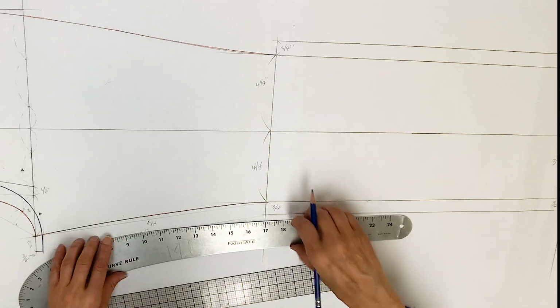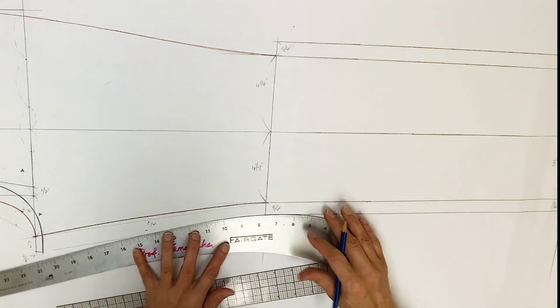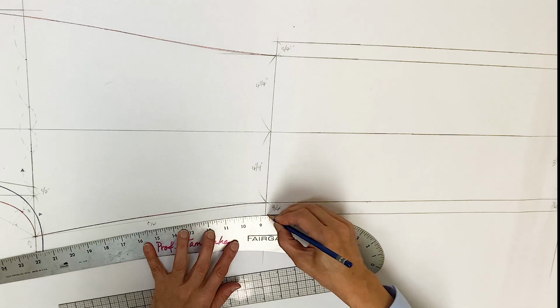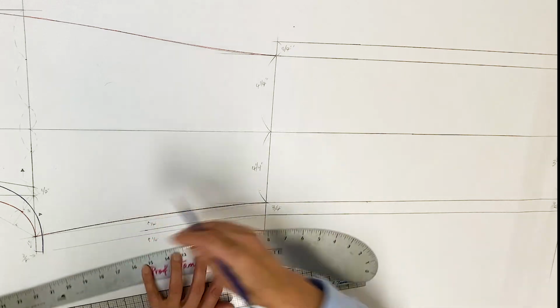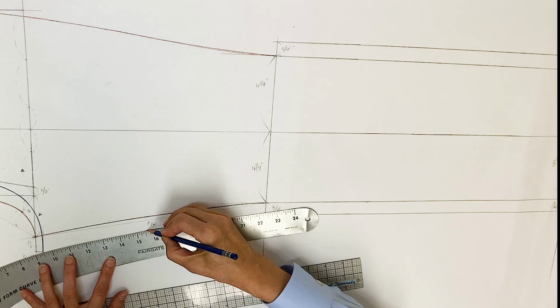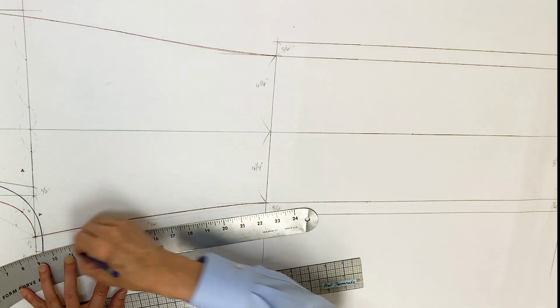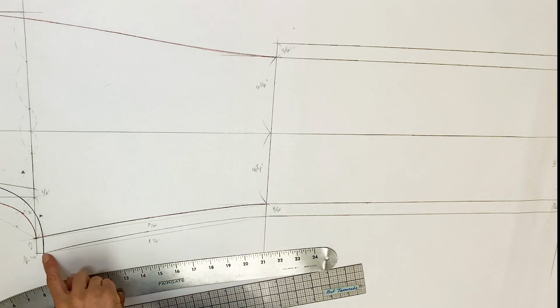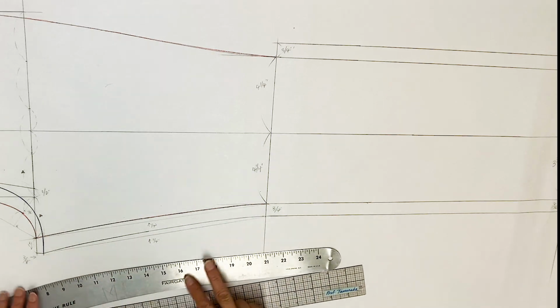So I will do probably like that. Make sure lines are always fluid. Okay? And then something like that. Okay, so that looks good. So you do straight to curve to the back crotch point. Okay.